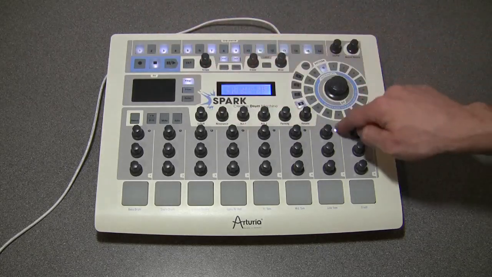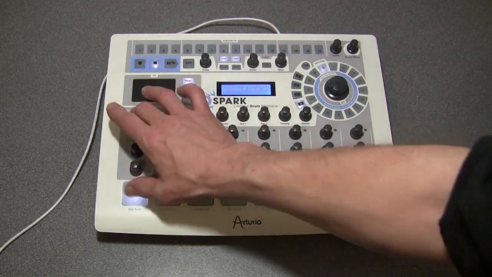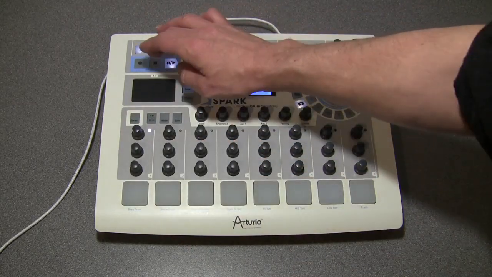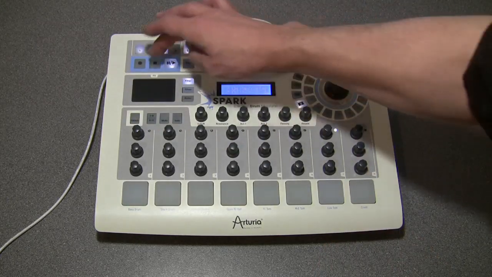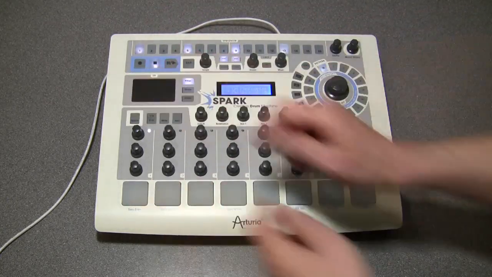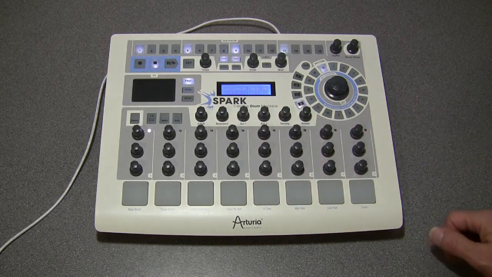Okay, so the channel strip is assigned to the currently selected pad. I'll just turn that hi-hat down a tad. There we go. Okay, that's the channel strip.